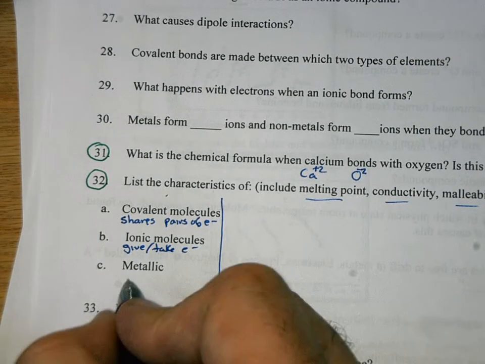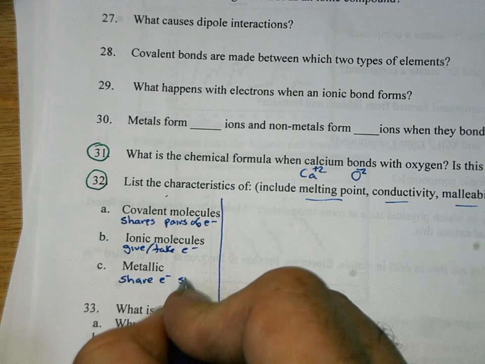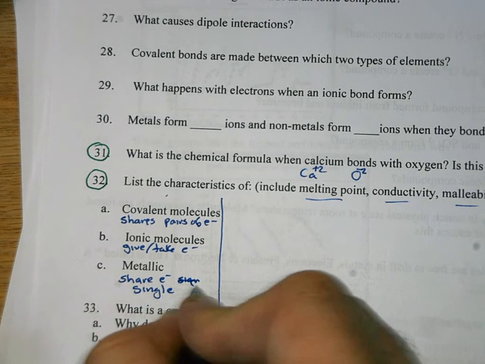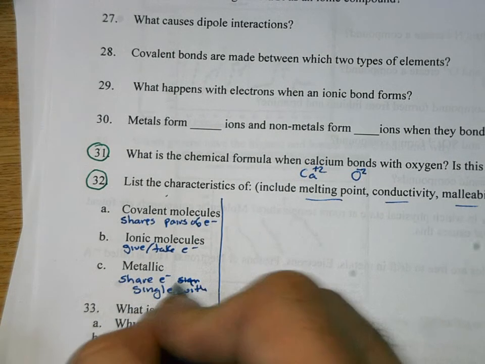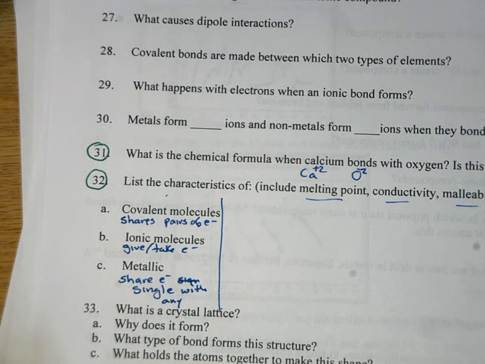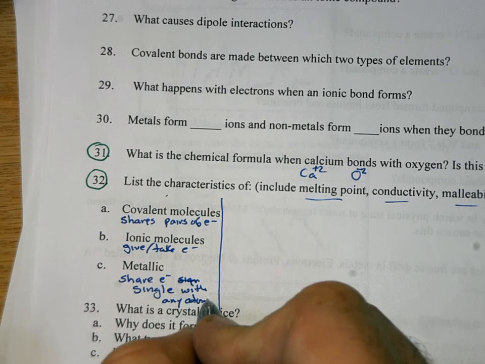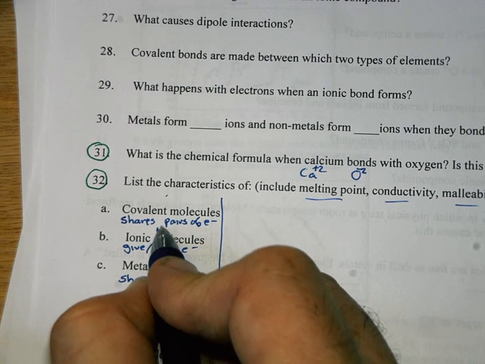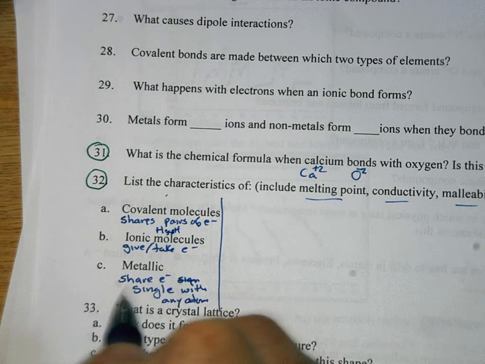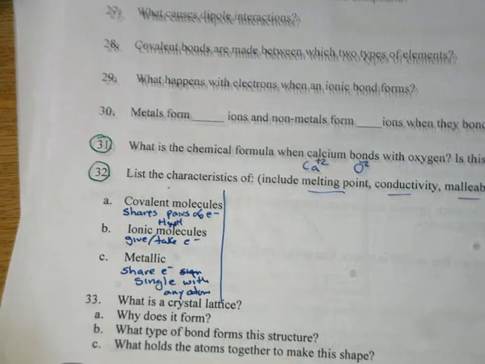Metallic, they share electrons singly. Oops, I misspelled that. With any atom. They're not just teamed up with one, with any atom. In my class, we did the throwing the valence electrons all over the room to signify that they're sharing it with any atom, not just back and forth. A covalent bond, if you have a hydrogen, they're going to be sharing their electron back and forth, each one between them, the same one. Where the metallic bonds, they're going to be sharing one electron all over the place.